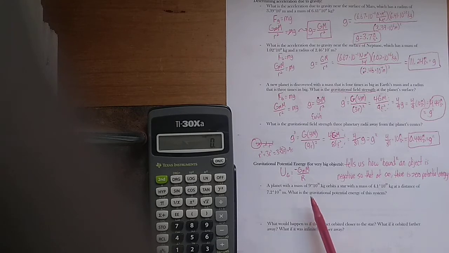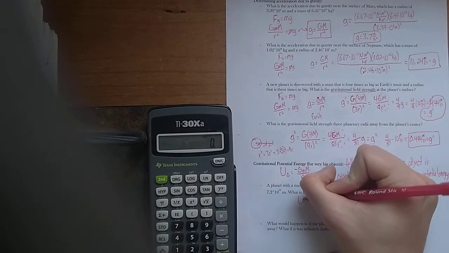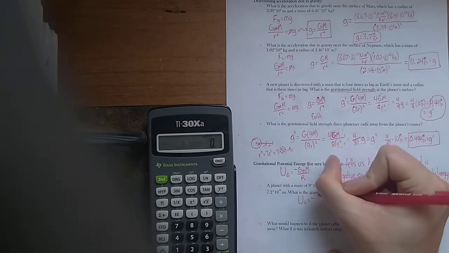A planet with a mass, and we're going to come back to this in another video, a planet with a mass of 9 times 10 to the 26 kilograms orbits a star with a mass of 4.1 times 10 to the 29th kilograms at a distance of 7.2 times 10 to the 10th meters. What's the gravitational potential energy of the system? Notice that you have to have 2 objects for gravitational potential energy. So this is a very straightforward calculation.